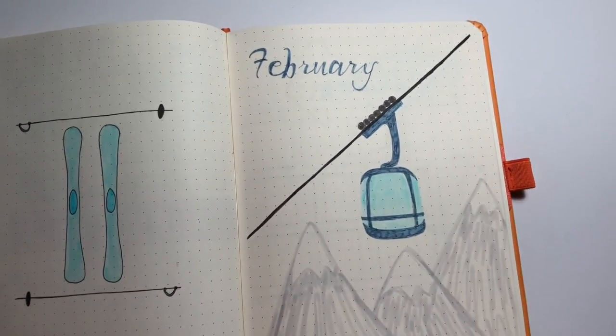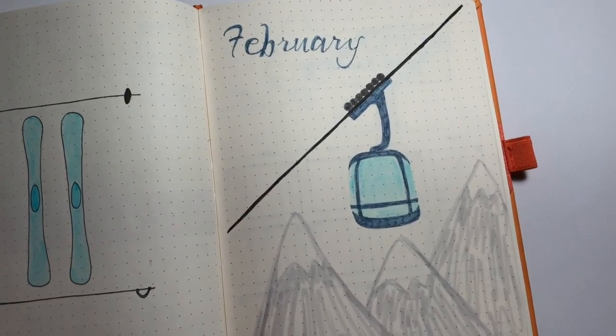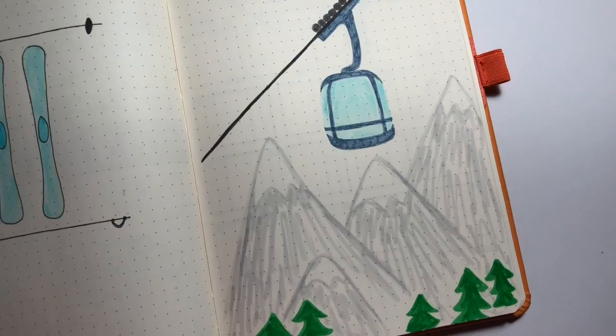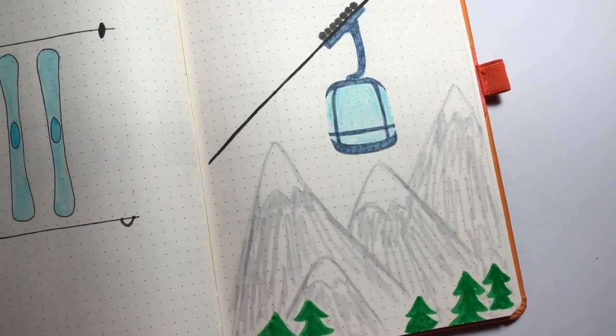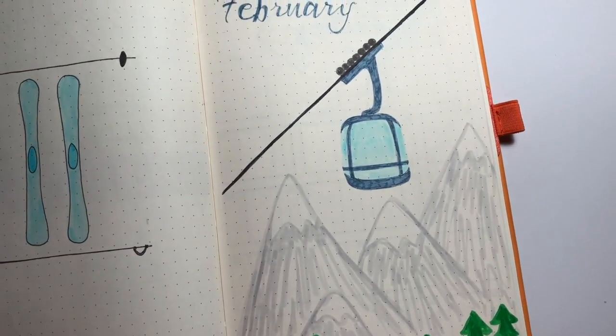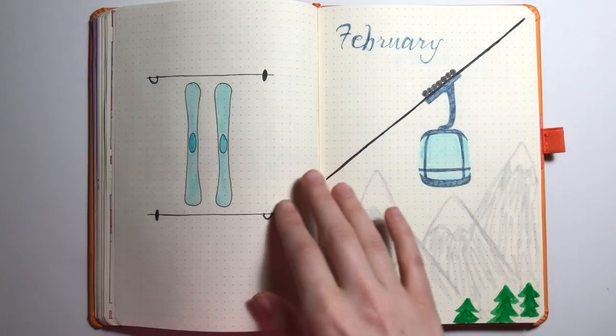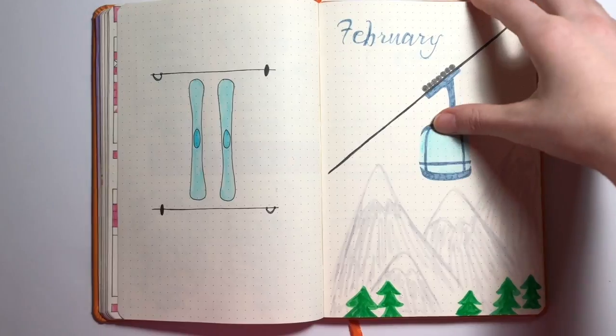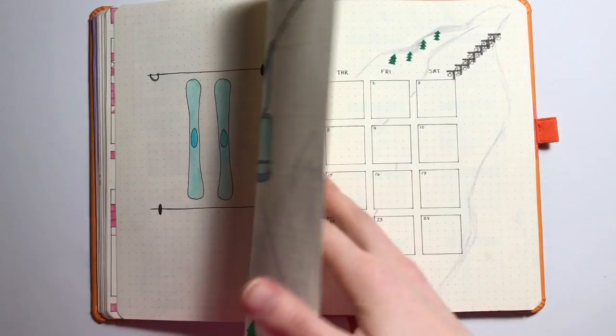For the cover page, I did this gondola going up the mountain with some mountains in the background and some pine trees. And I put on the opposite page 2 skis and 2 poles to make the Roman numeral 2 for February being the second month of the year.